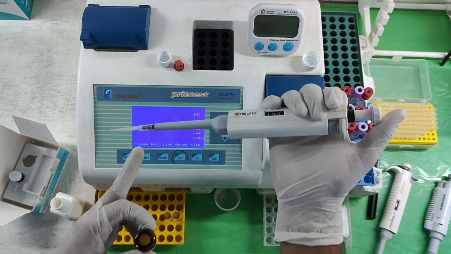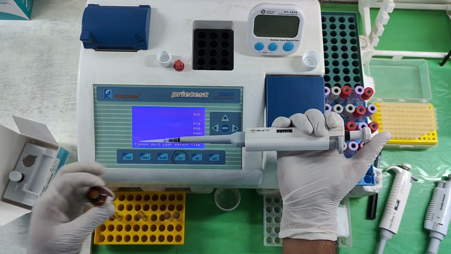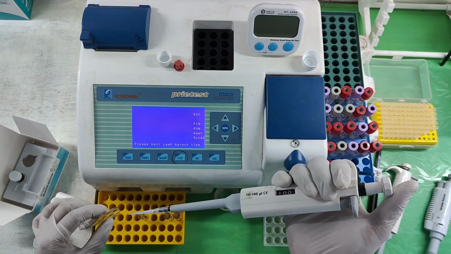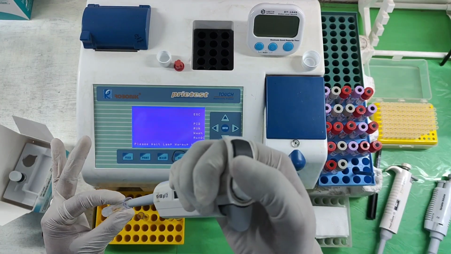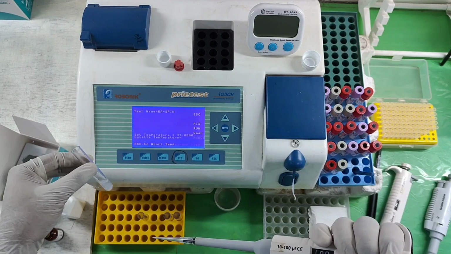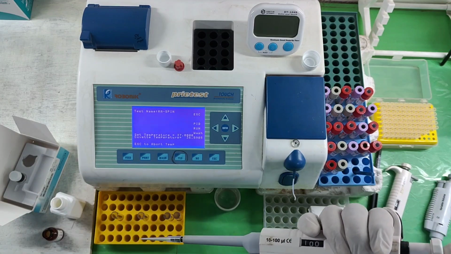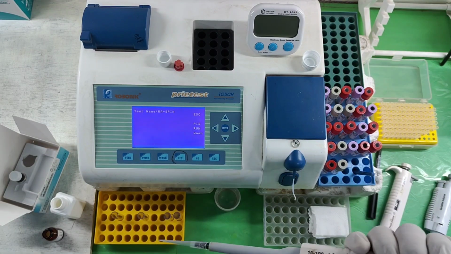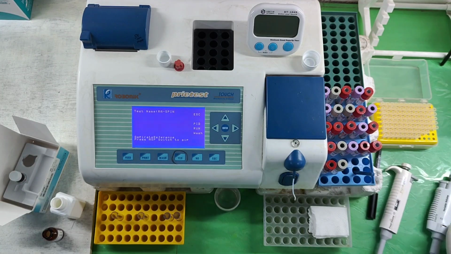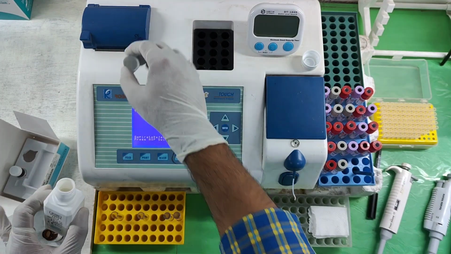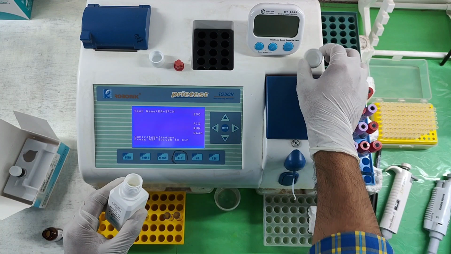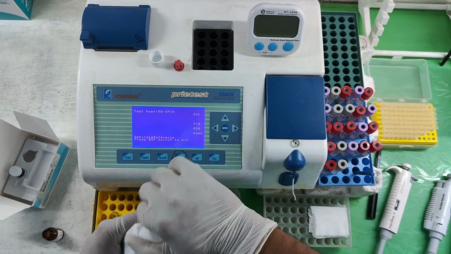As you can see, 100 microliter of reagent 2. It is mixed. Make sure that the cap is attached to each vial.